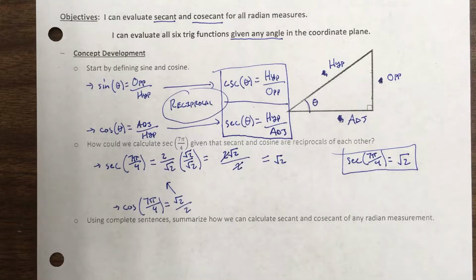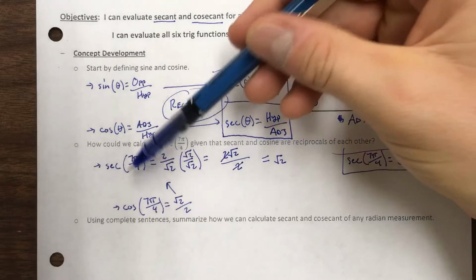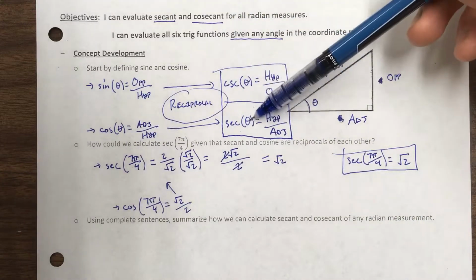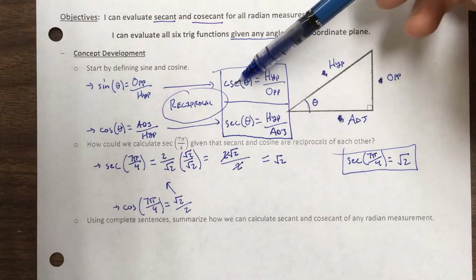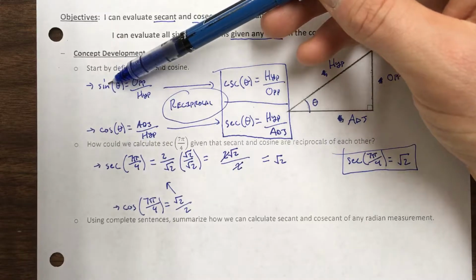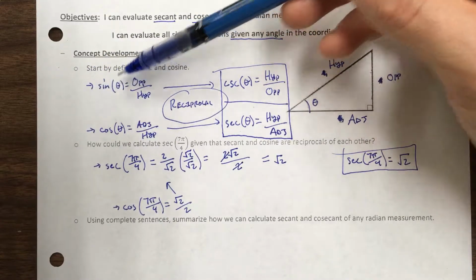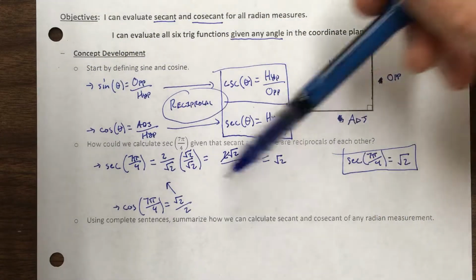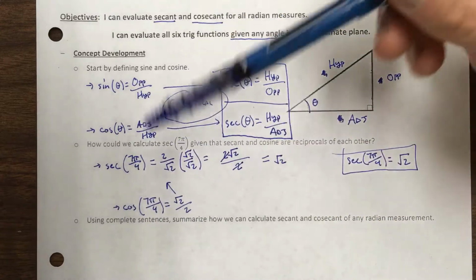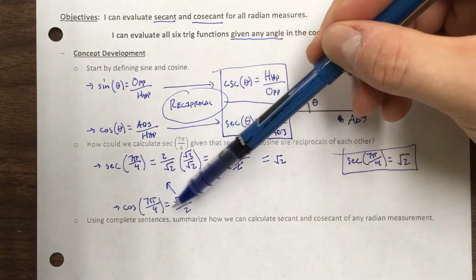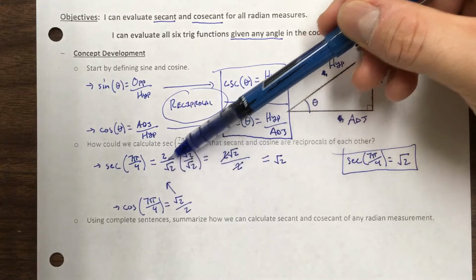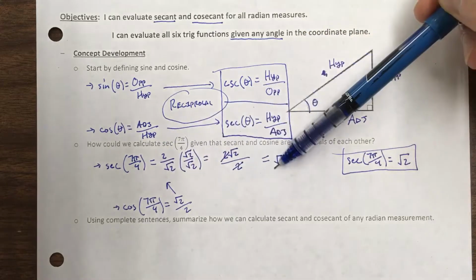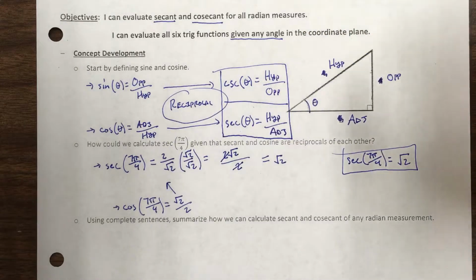So ultimately, secant of 7 pi over 4 is just the square root of 2. Again, summarizing: in order to find secant or cosecant, for example, if we wanted to find cosecant, we could find sine on our unit circle first, take the reciprocal, and simplify. That's exactly what we did here. We found cosine of 7 pi over 4 first, took the reciprocal, and then simplified. That's how we're going to calculate secant and cosecant.